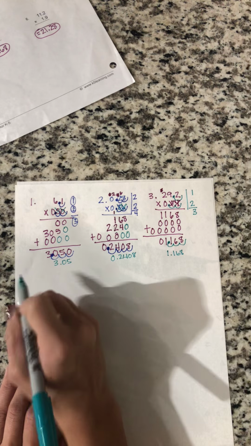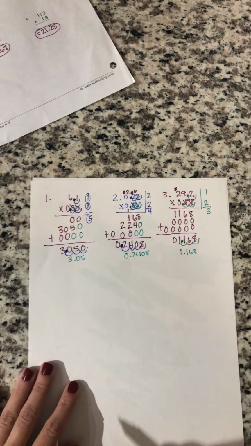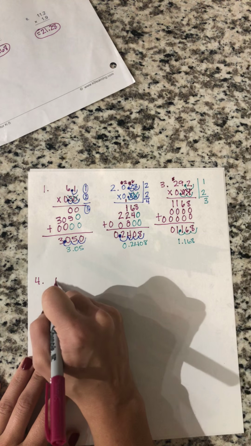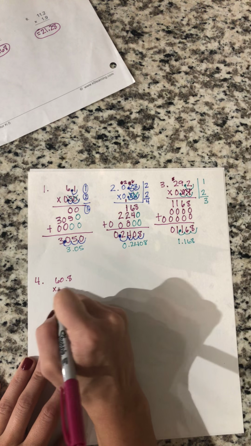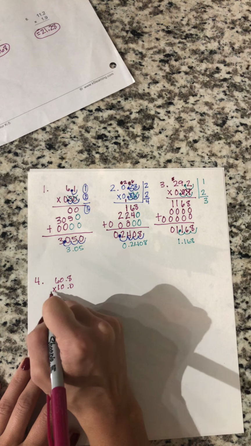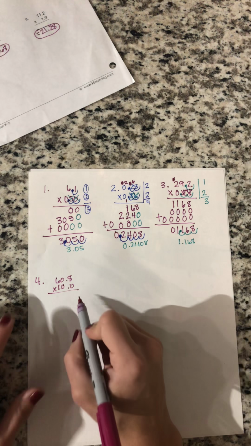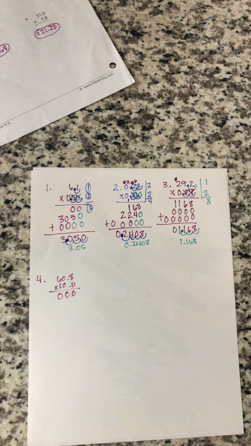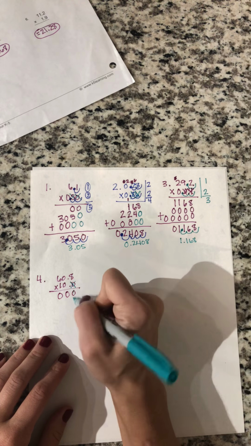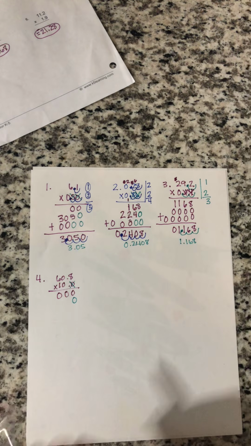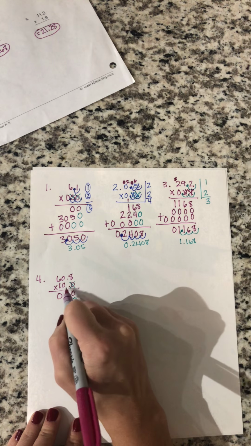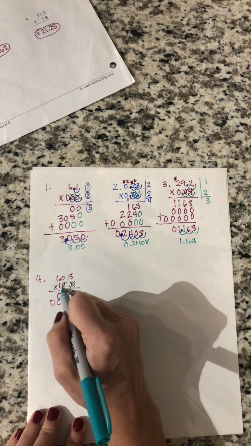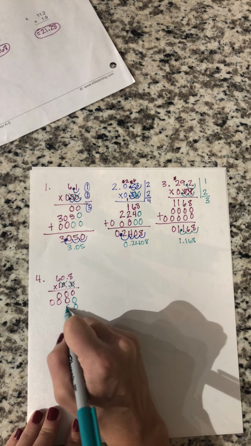All right, number 4. I have 60 and 8 tenths times 10. All right, 0 times 8 is 0, 0 times 0 is 0, 0 times 6 is 0. Done with my first digit, I can cross it out, put a 0, and move on to the next. 0 times 8 is 0, 0 times 0 is 0, 0 times 6 is 0. Done with this digit, can cross that out, put 2 zeros down.